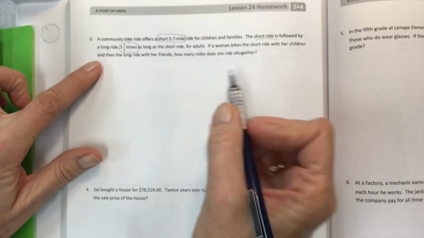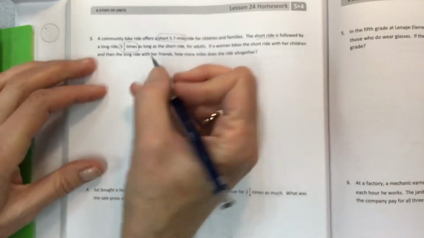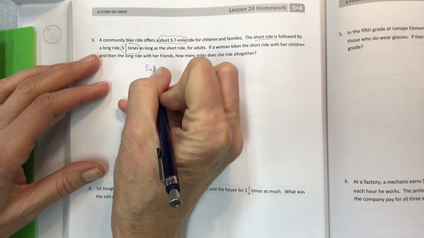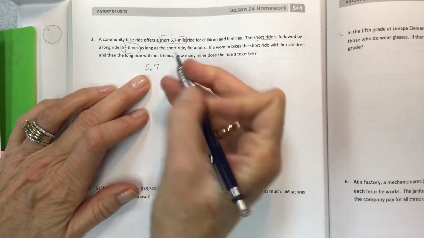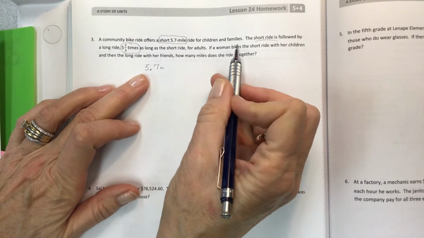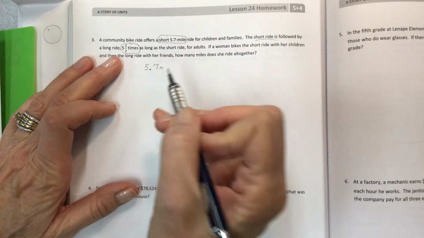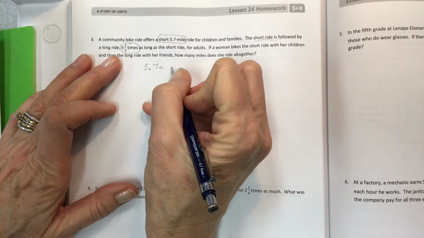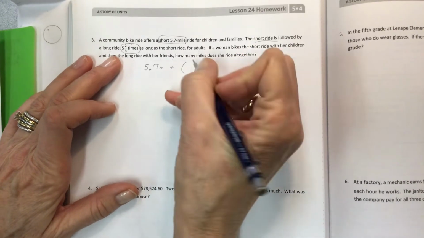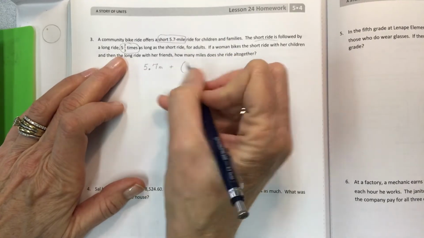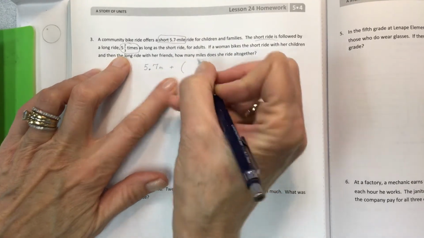It's kind of helpful if you set things up and say, this is what I have to do. Like, we know she rode the 5.7 mile ride, but what are we going to do with that? Well, we have to follow that with the ride that's 5 2/3 times that. So I'm going to add that to this distance, kids ride plus adults ride.